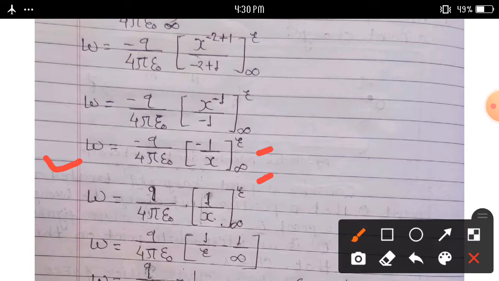Here minus minus becomes plus, so W is equal to q upon 4 pi epsilon naught into 1 upon x, with upper limit r and lower limit infinity.